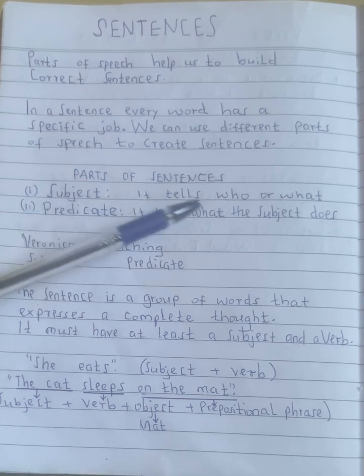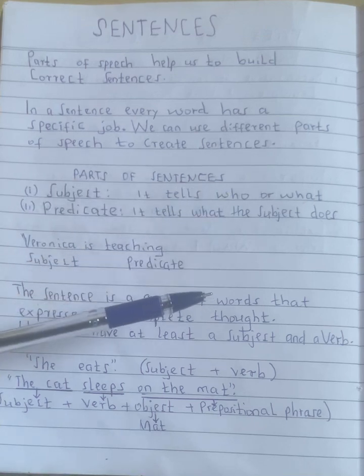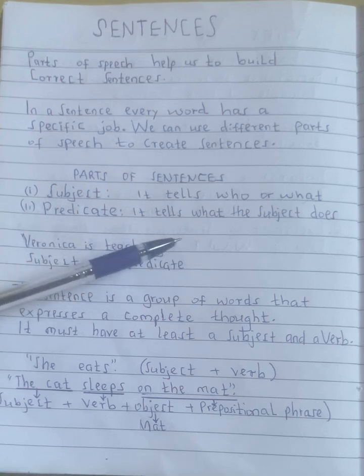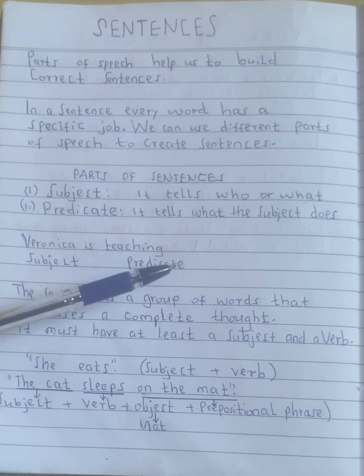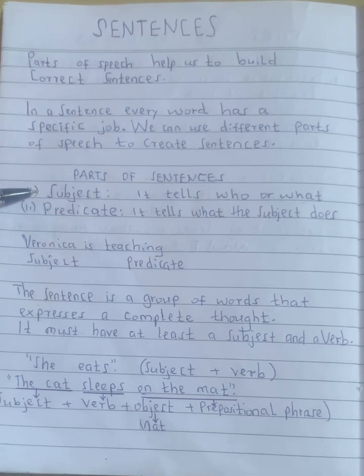A subject tells who is doing the action or what the sentence is about, and the predicate tells what the subject does. It means a subject is a part of a sentence that contains a noun. Subject contains a noun, and a predicate is a part of a sentence that contains a verb.